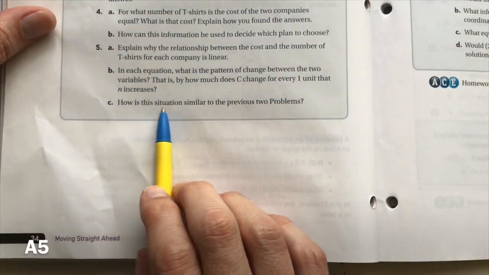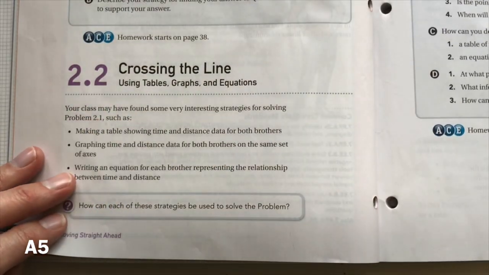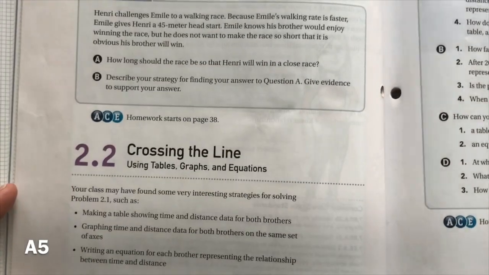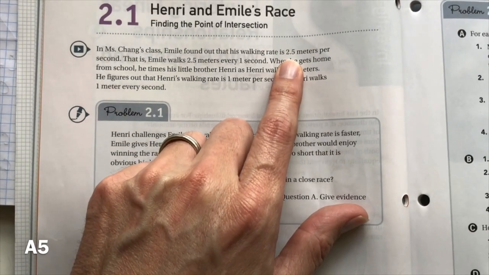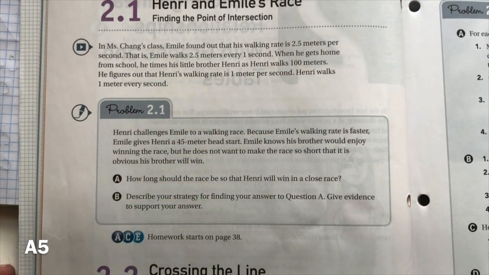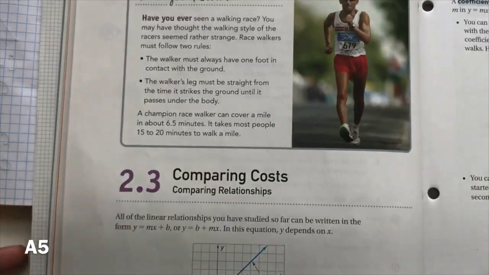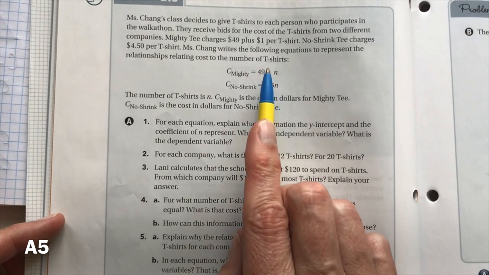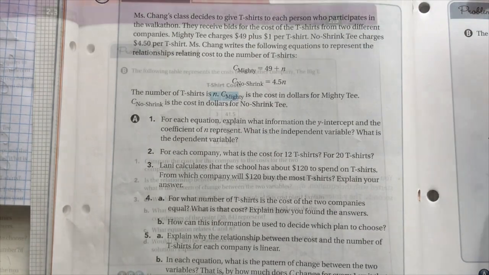All right, how is the situation similar to the previous 2 problems? Well, thinking back to our work specifically with the line being crossed for the race when it comes to Henri and Emile, remember both of them have consistent rates. You had the walking rate of 2.5 meters per second versus the walking rate of 1 meter per second. In both of those cases, there was a constant rate going on. In these cases here, we have a constant rate going on for the prices of the shirts, and so that is how they are similar. And they're also similar because they're both linear.